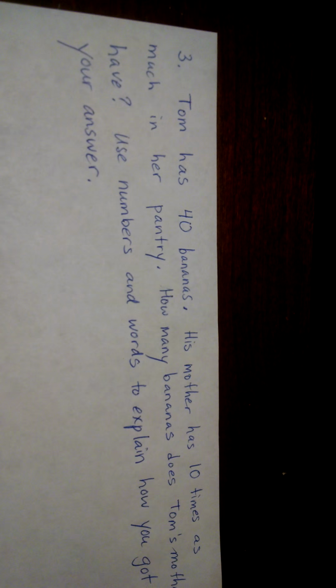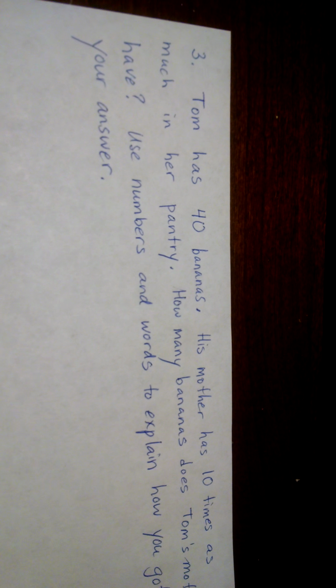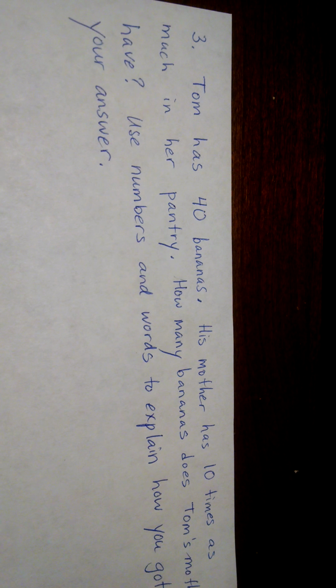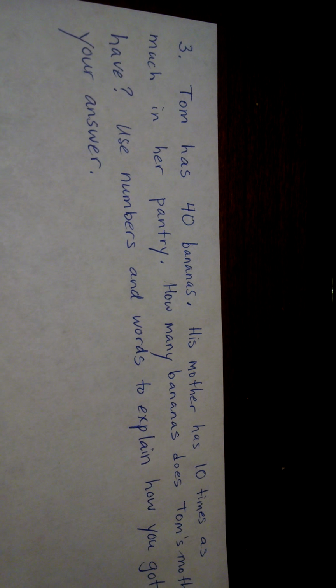So here's an example of a problem that you will see tonight. Tom has 40 bananas. His mother has 10 times as much in her pantry. How many bananas does Tom's mother have? Use numbers and words to explain how you got your answer.